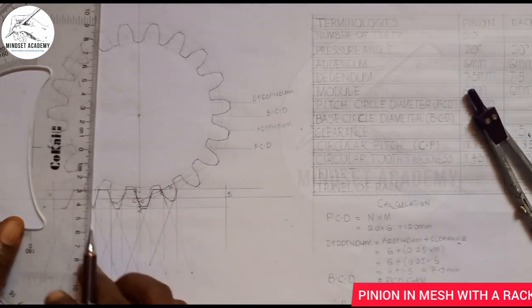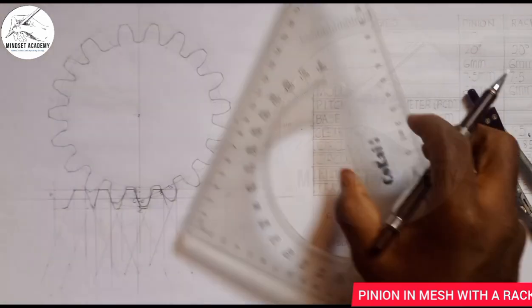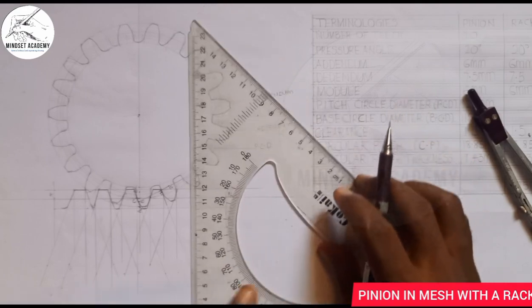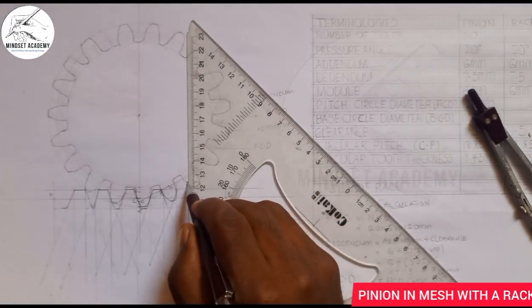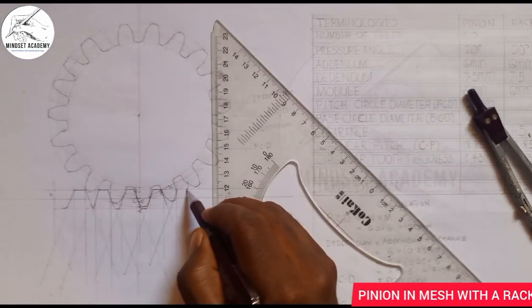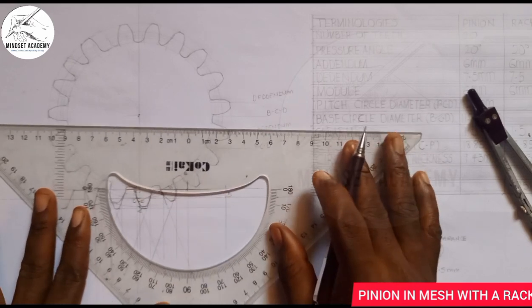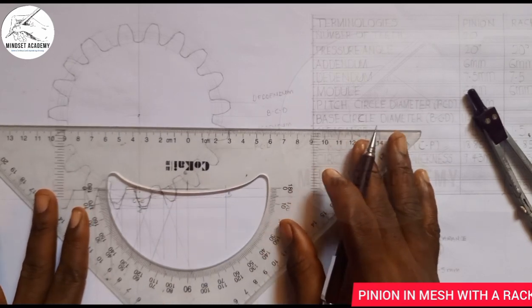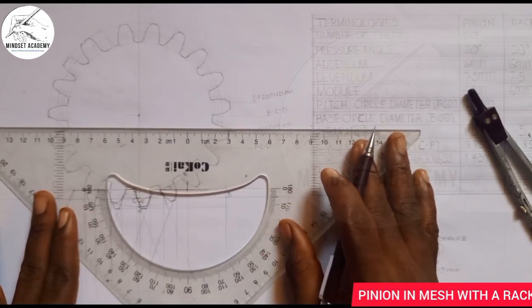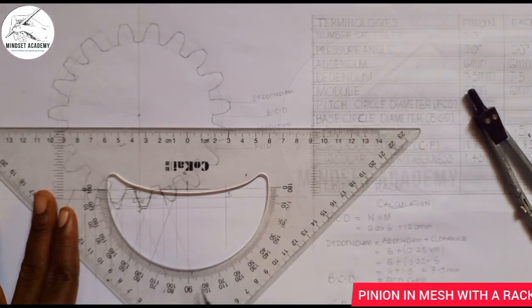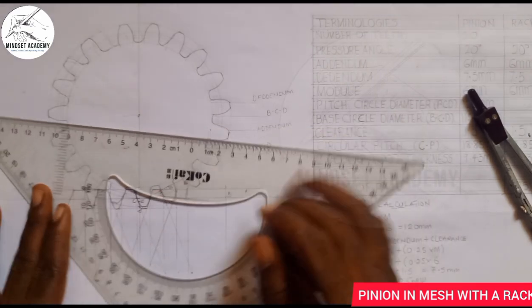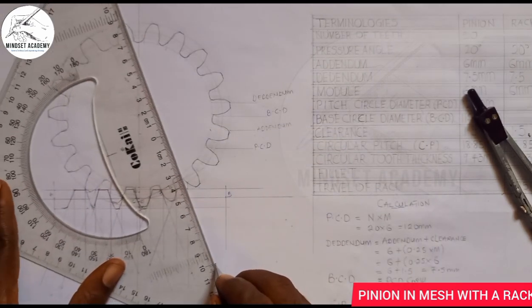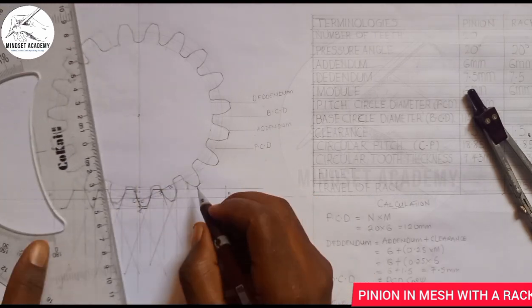Then I'll come to this other end here. So where it meets here, I'll measure another 20 degree. 0, 10, 20. So from here, join here like this.